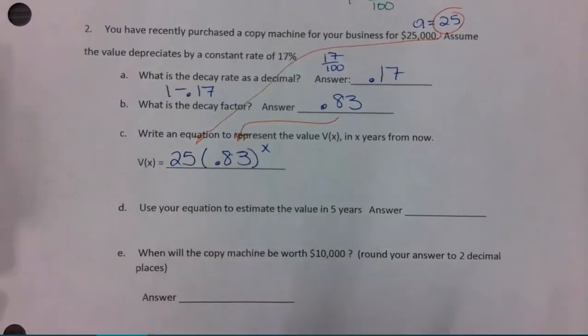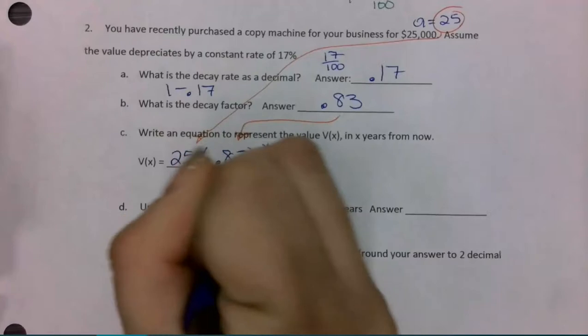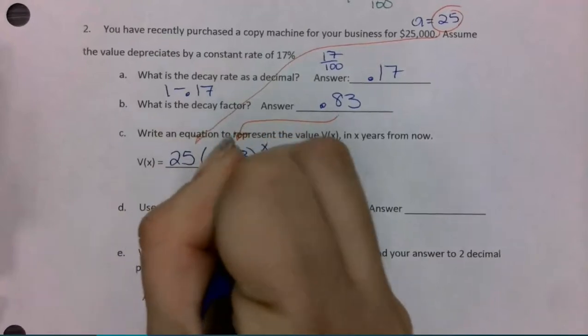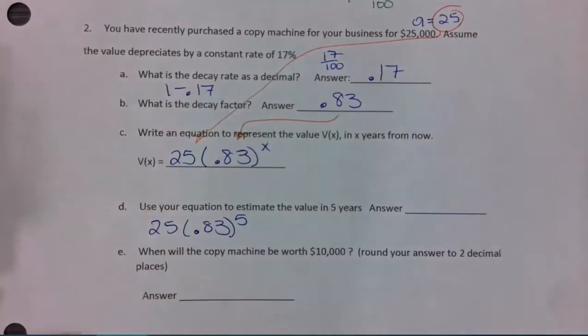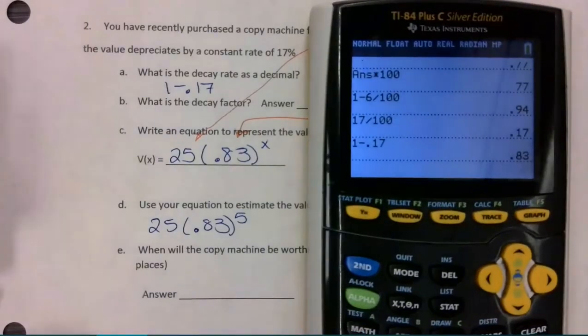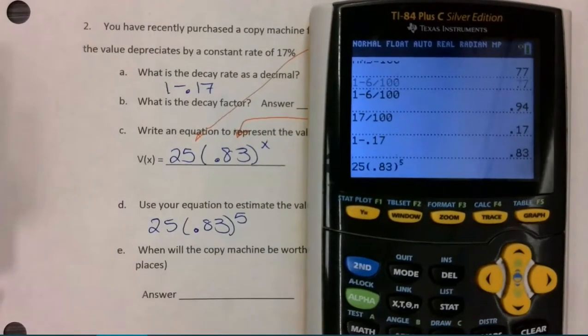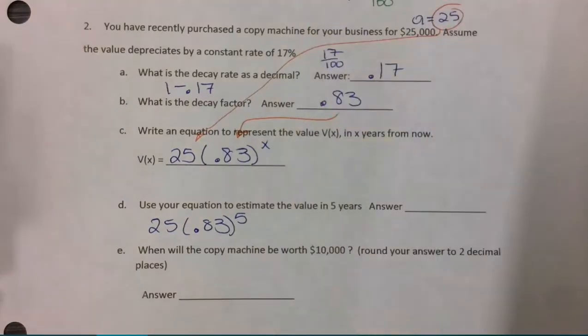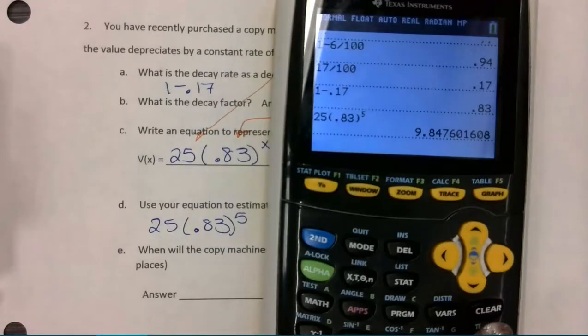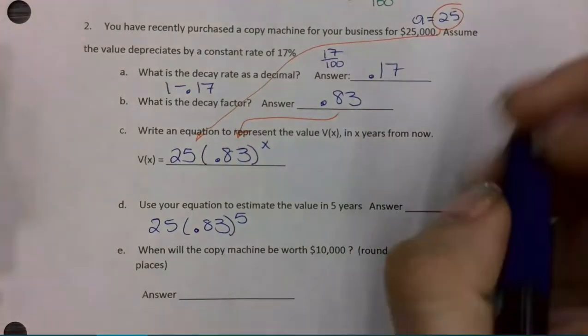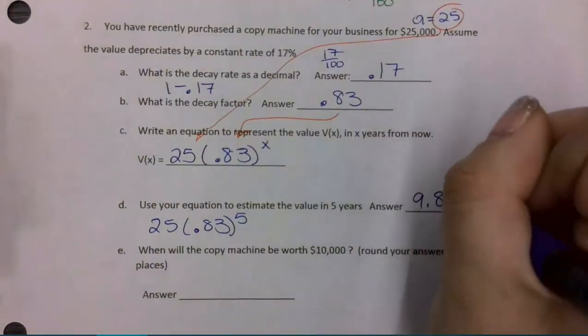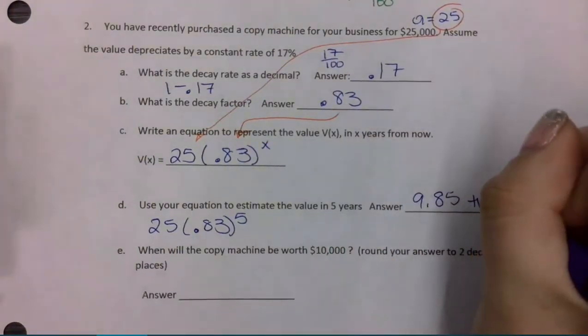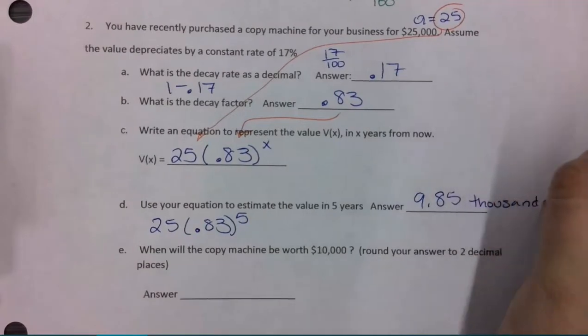It wants me to use my equation to estimate the value in 5 years. So what I want to do here is plug in 5. I get, how many decimal places? Doesn't say. I'm going to do 9.85 thousandths, because I took away the thousandths.